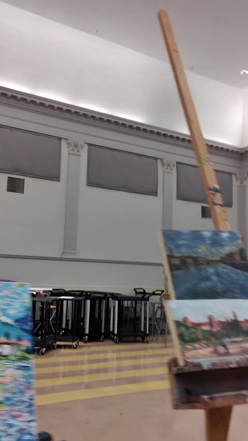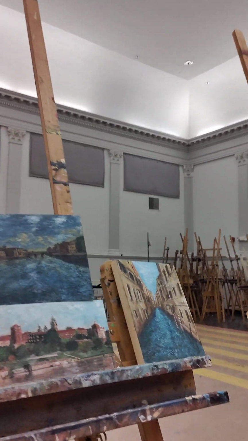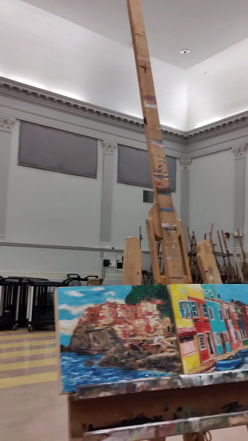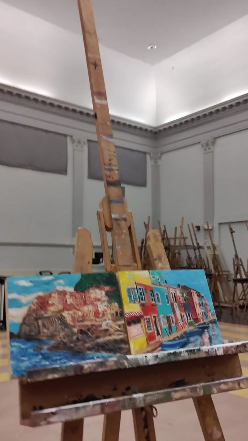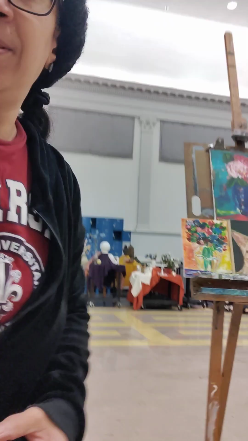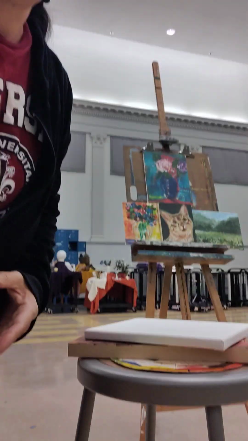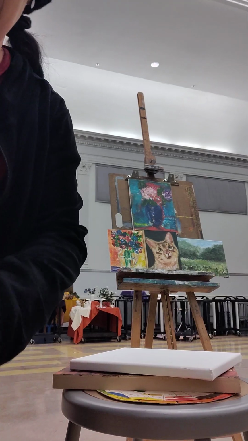The one thing in common is I chose one or two colors to represent the whole painting of how I would start it. And that's the secret, right? So what does that mean? It's easy to see on my paintings, right?